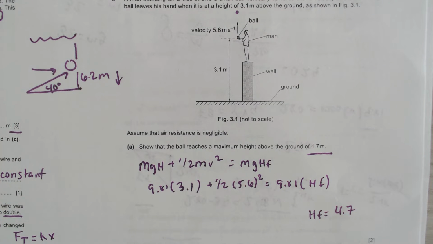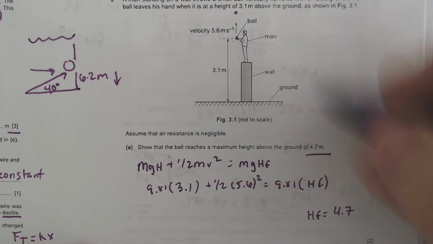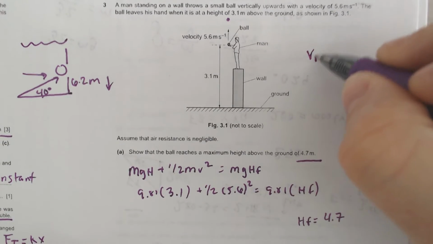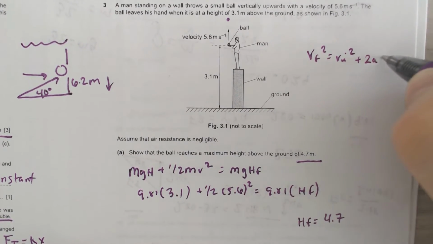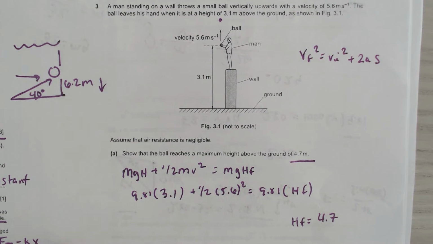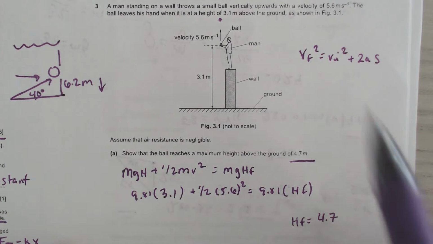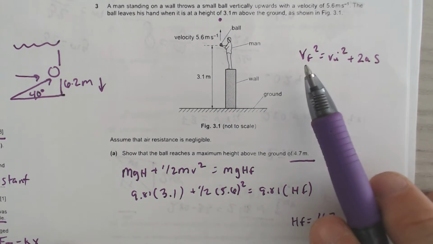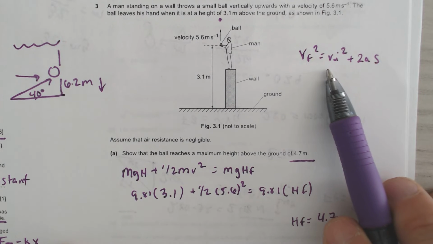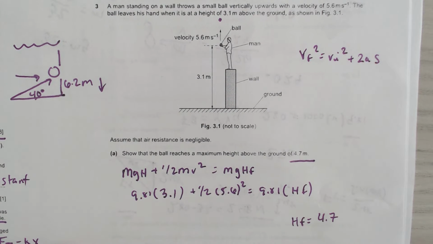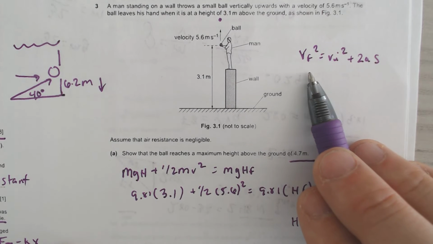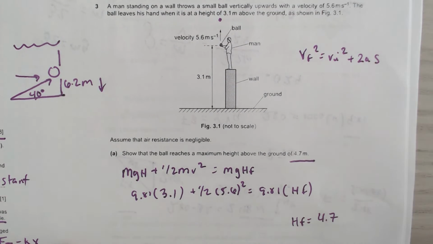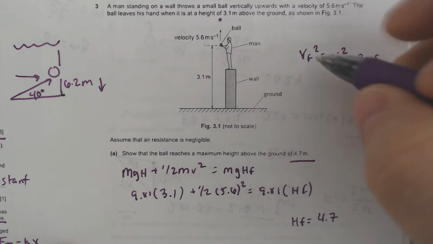All right, the kinematic version would be, I'm going to do it over here, v final squared is equal to v initial squared plus 2a s. They don't use delta x or delta y, they use s. And actually, they don't use v final and v initial, they use v and u for v initial on the actual formulas, the international formulas. The final at the top is still going to be 0 because we want it to be at that apex moment where the final is 0.